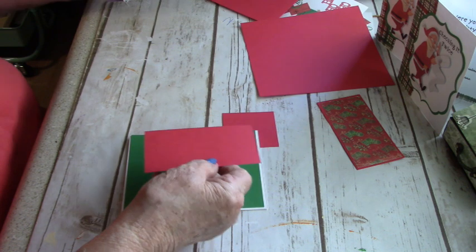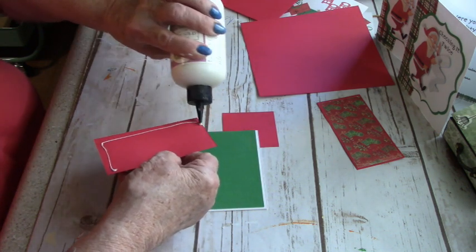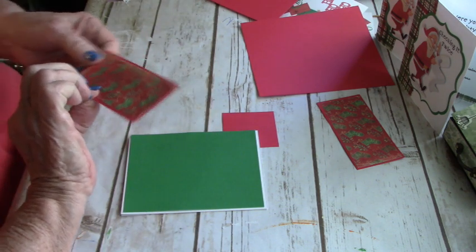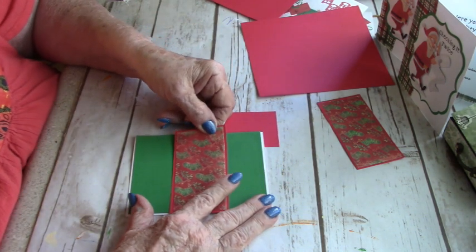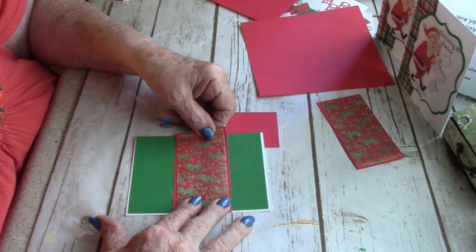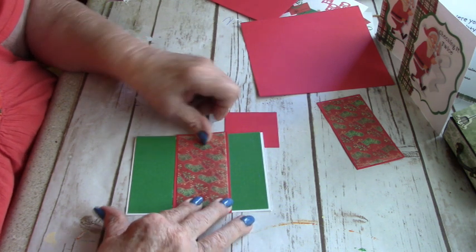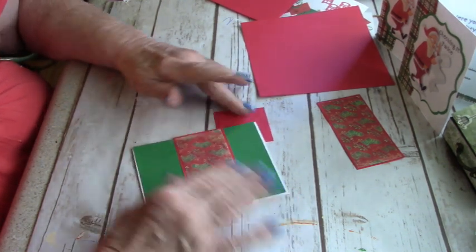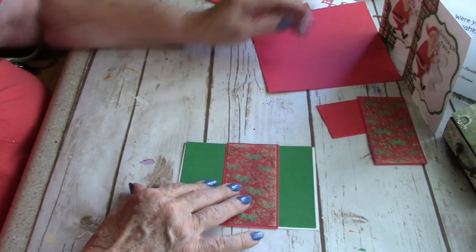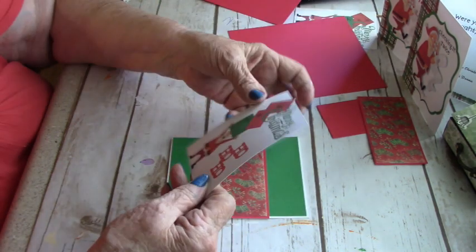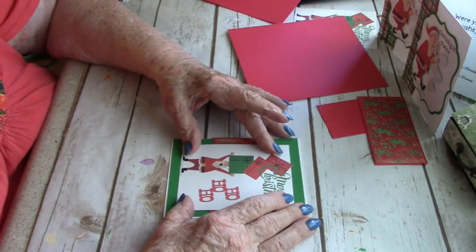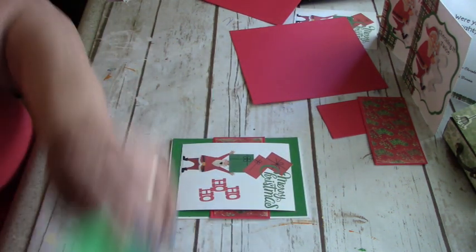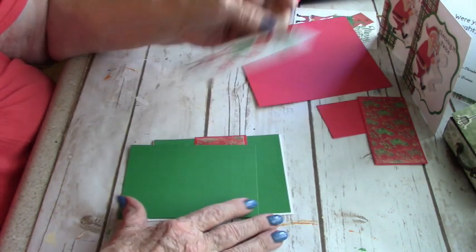And now I'm going to take one of my stripes, get my socks, put it in the right direction, and now I have my ho ho ho, but I am going to give him a little bit of a something something too.